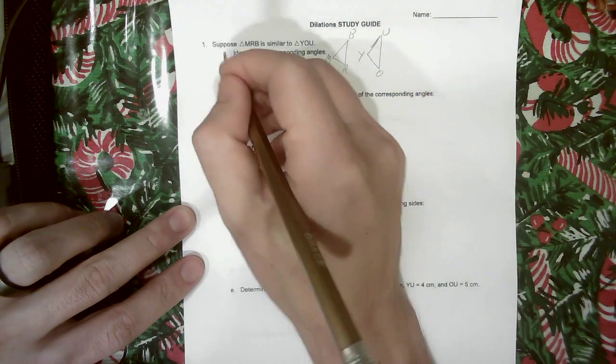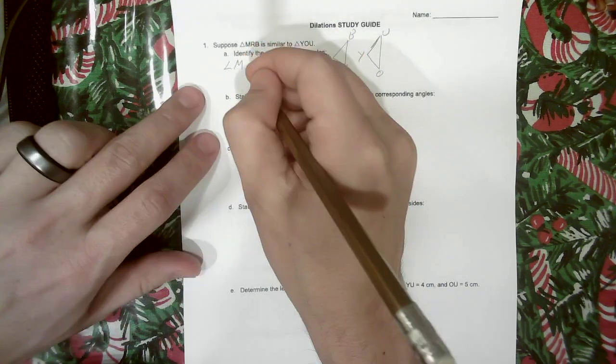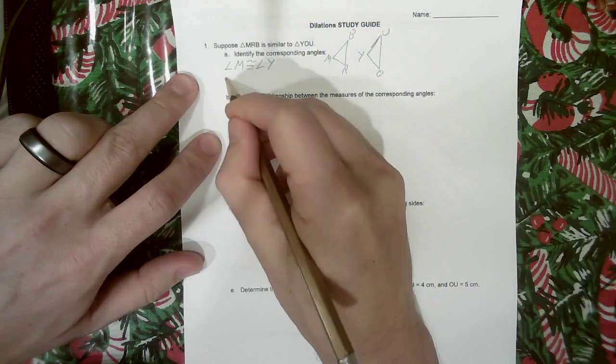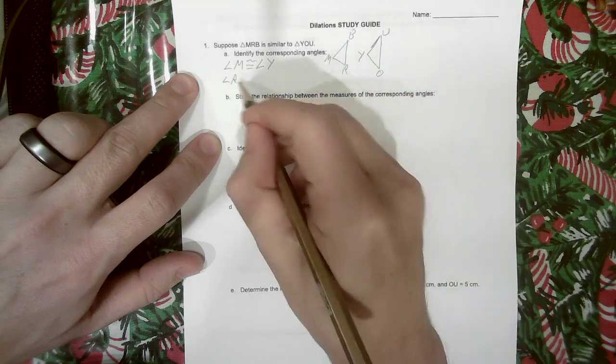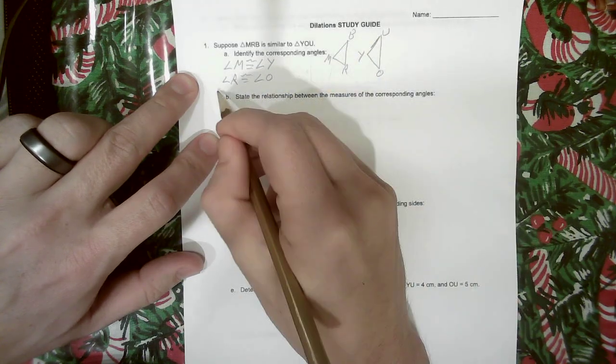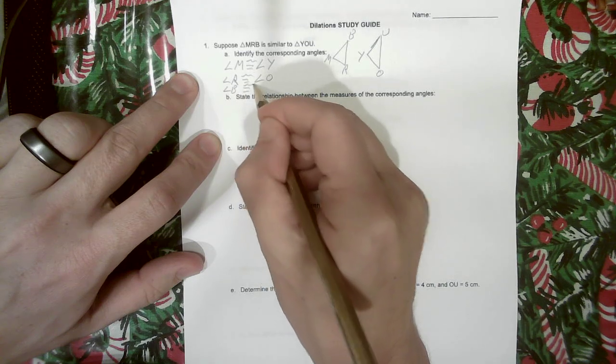M is congruent to Y. So angle M is congruent to angle Y. Angle R is congruent to angle O. And lastly, angle B is congruent to angle U.